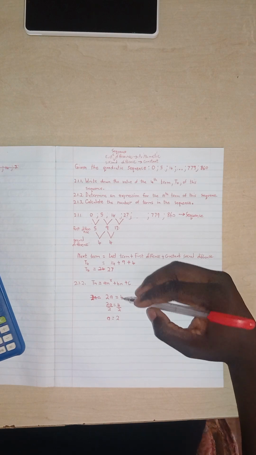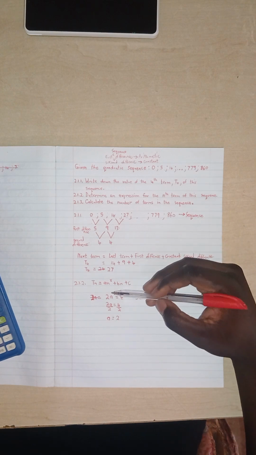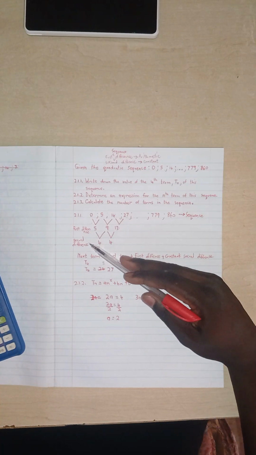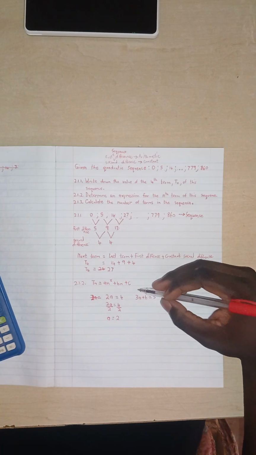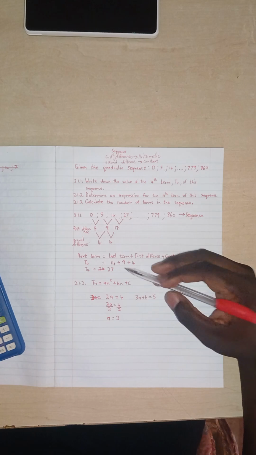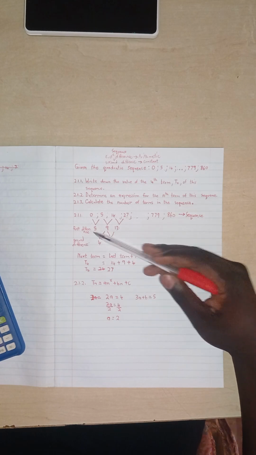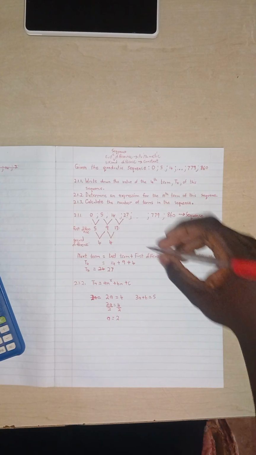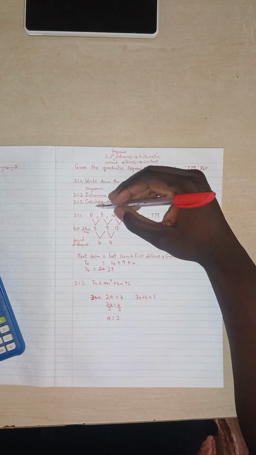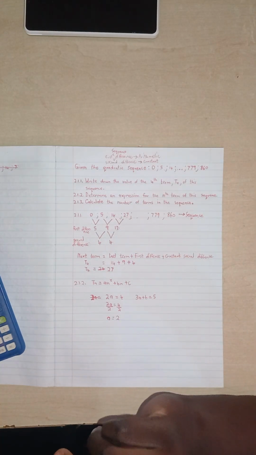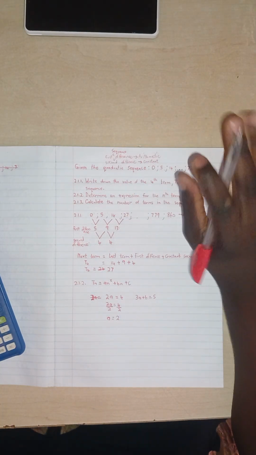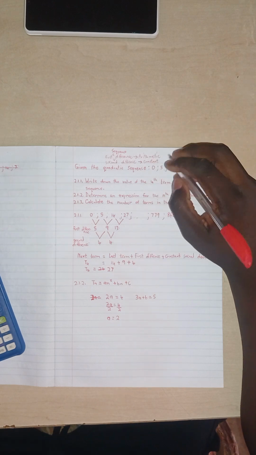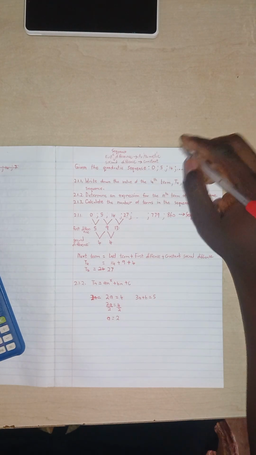Please mind that for the a you must always know that you use 2a is equal to the second difference. For the b you use 3a plus b is equal to the first number of the first difference. Then for the c we use a plus b plus c is equal to the first number of the sequence. Just put it in your head. You must know it by heart, because on the formula sheet these ones are not there. They don't tell you how to get the a, the b, and the c. You must know it by heart.